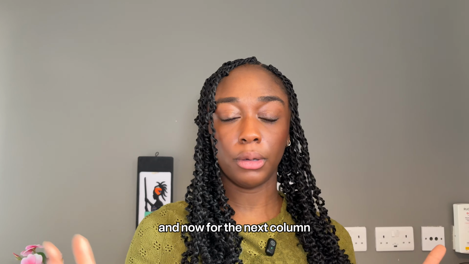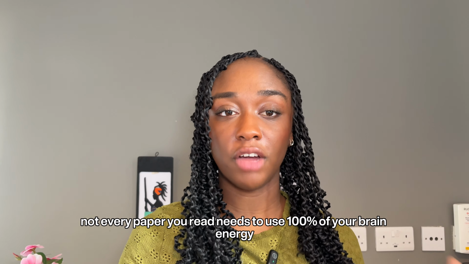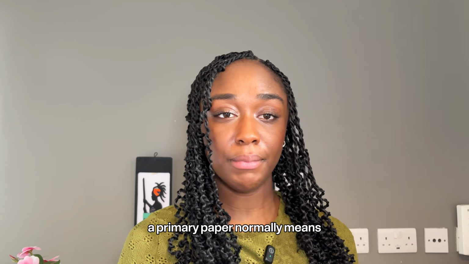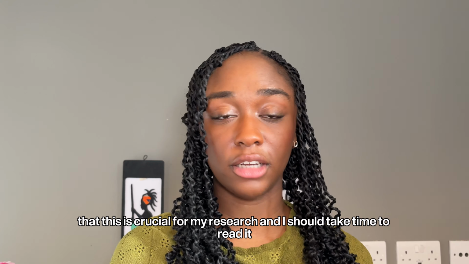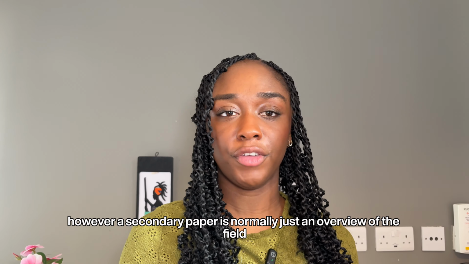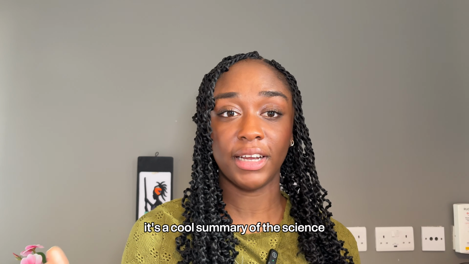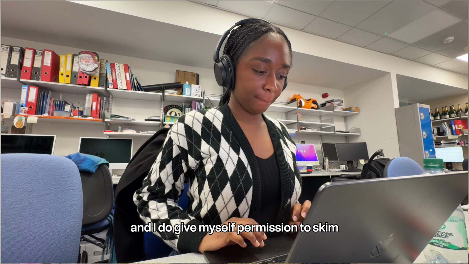And now for the next column, primary or secondary. Not every paper you read needs to use 100% of your brain energy. A primary paper normally means that this is crucial for my research and I should take time to read it. However, a secondary paper is normally just an overview of the field. It's a cool summary of the science. I don't need to memorize the data and I do give myself permission to skim.